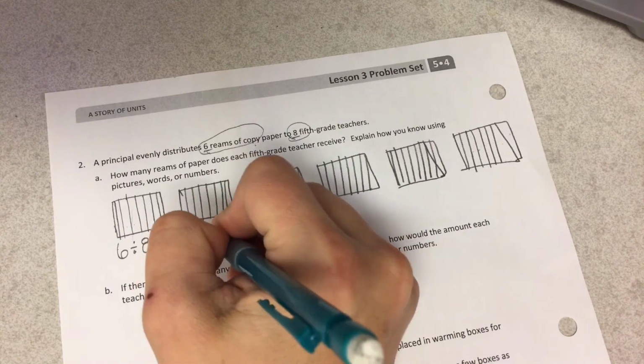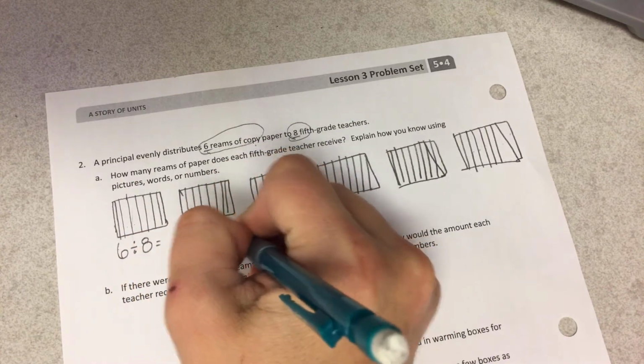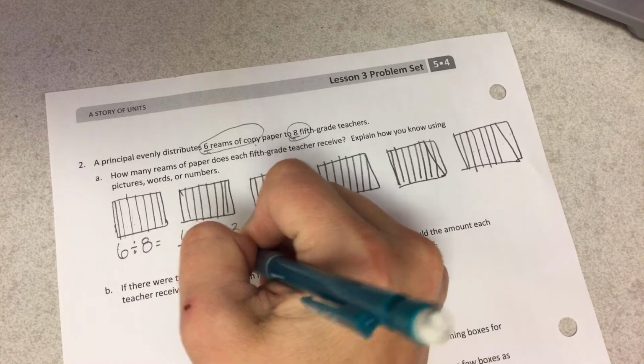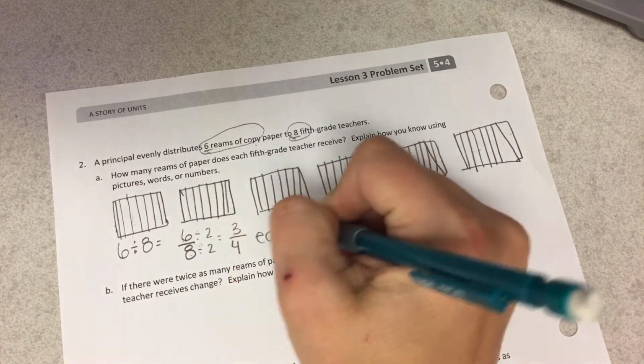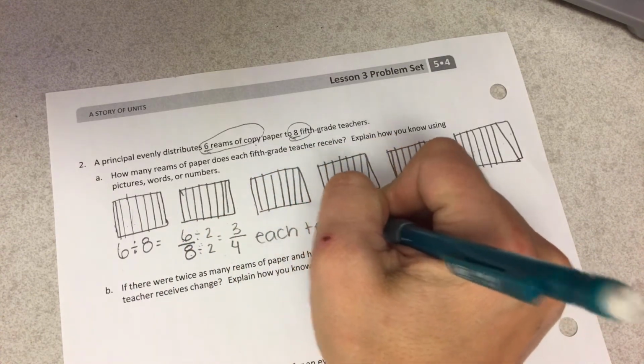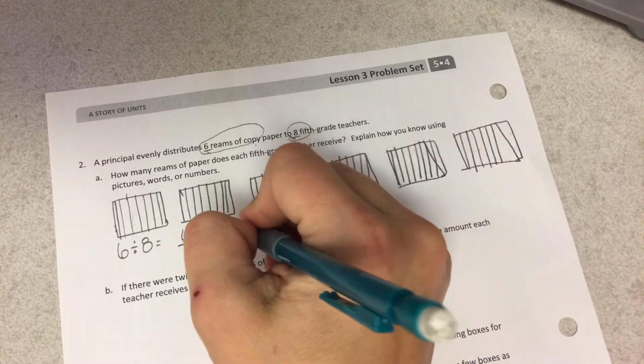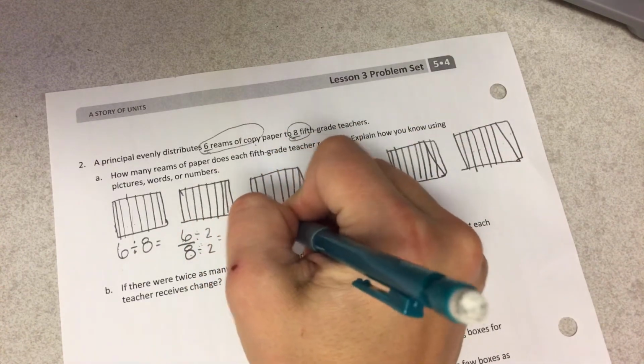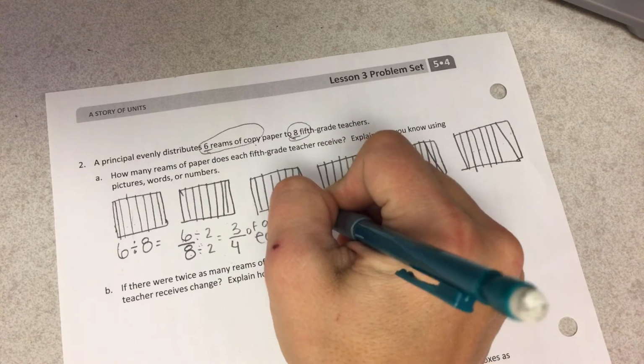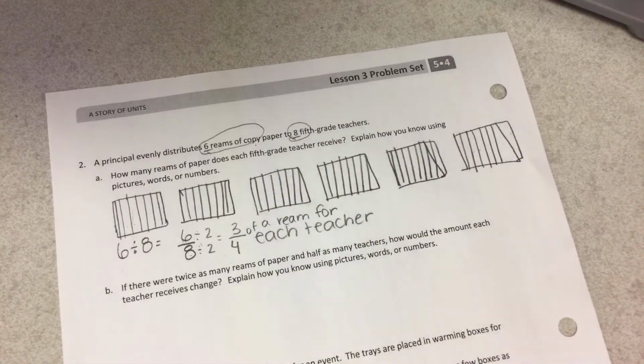That would be 2. So 6 divided by 2 is 3. 8 divided by 2 is 4. So each teacher gets 3/4 of a ream. Okay, so they don't quite get a full one.